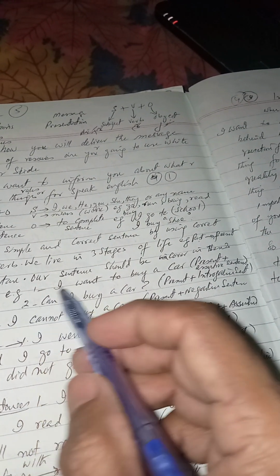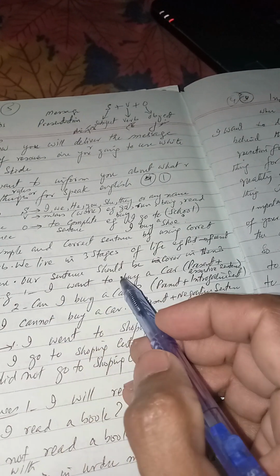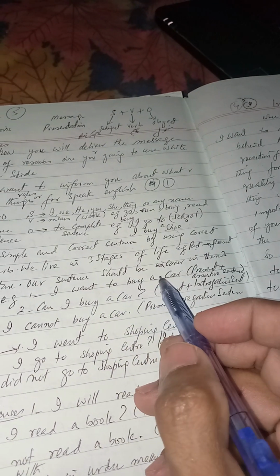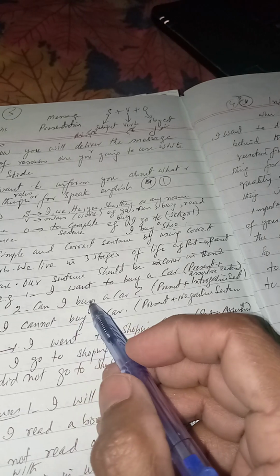For example, for the present tense: I want to buy a car. So this is a present sentence. And then number two example: can I buy a car?